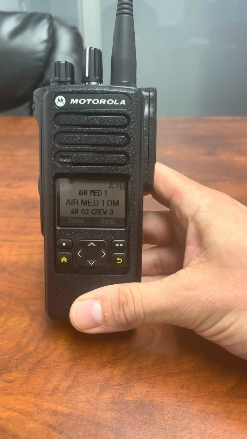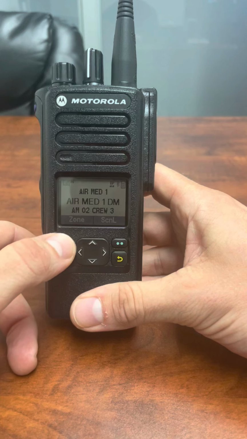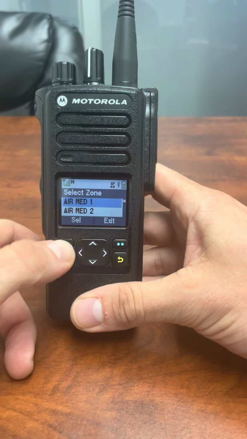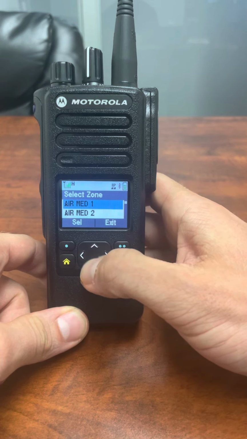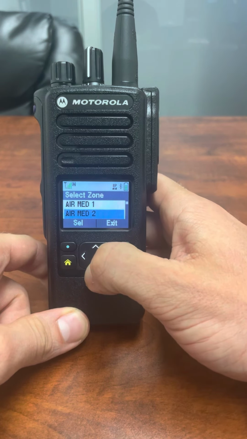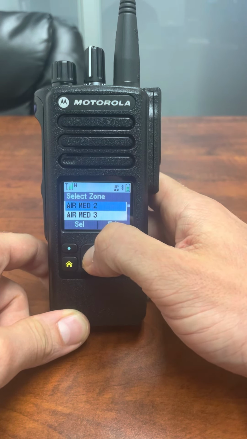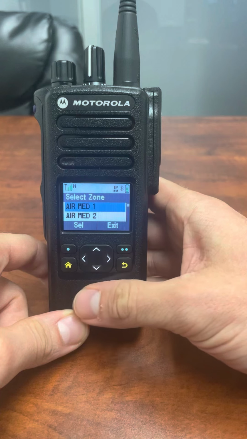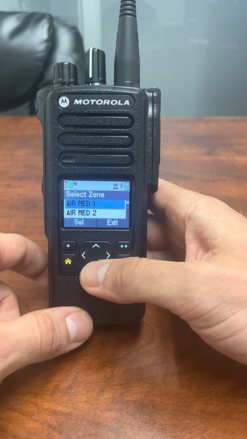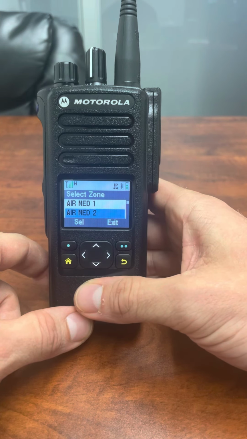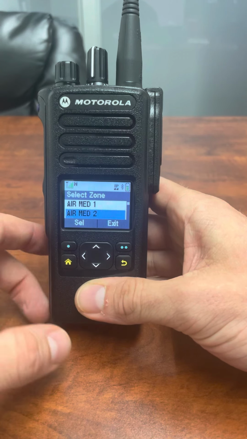To change zones, we see that we have zone there on the screen, so we push the button at the bottom that correlates with that. Then as we scroll through with this up, down, left, right, we can select the zone we're in. Your zone should primarily just always be on whatever base you're in. If you're working in Des Moines, there's really no reason to ever change from AirMed 1. If you're in Knoxville, same thing, just make sure that your radio is in AirMed 2.